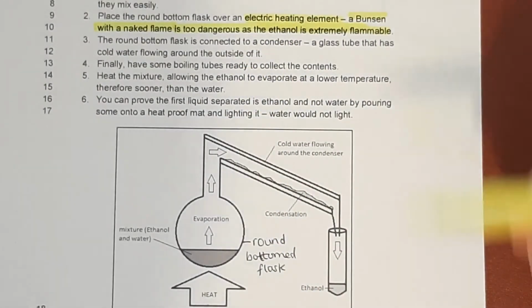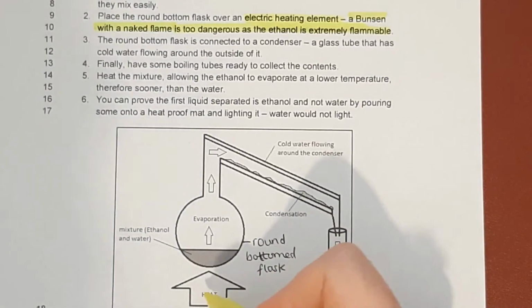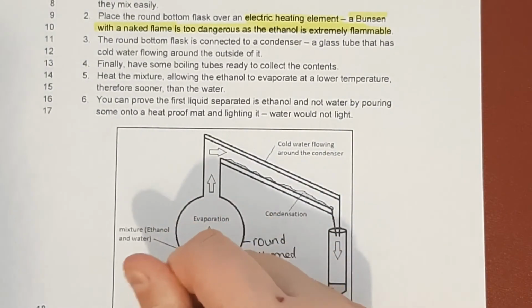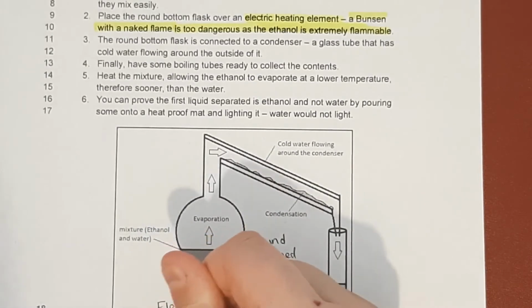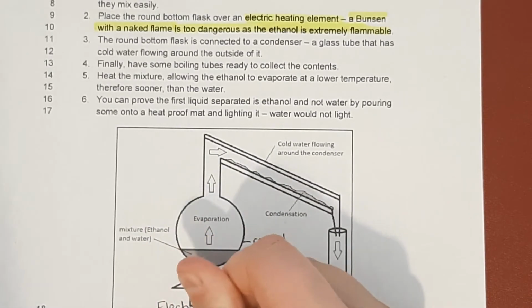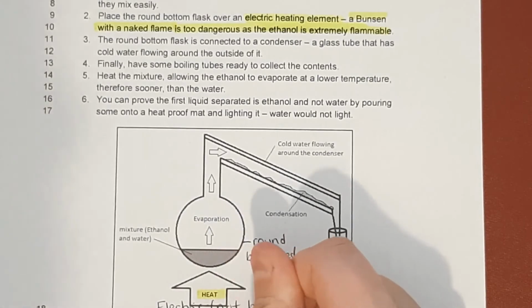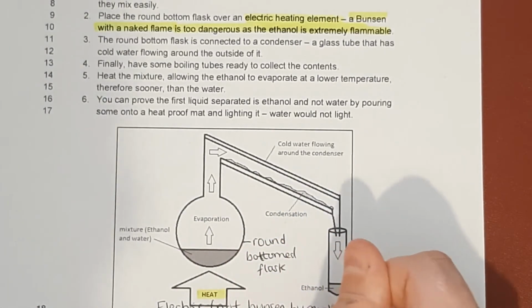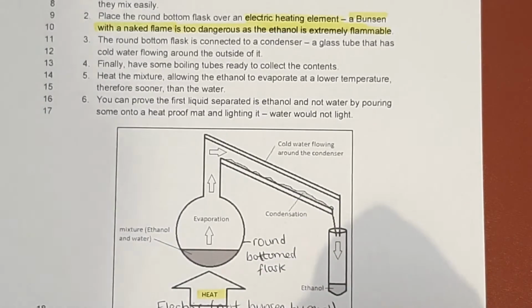So if you're ever asked to describe this experiment, please do say that the heat source must be electric or not a Bunsen burner. You could say a heat plate, but as long as you don't say Bunsen burner to heat it, or you specify that the heat is not from a naked flame.